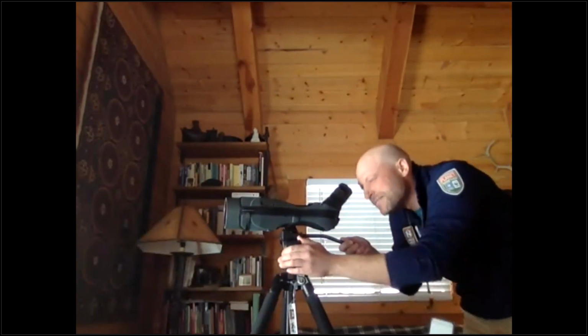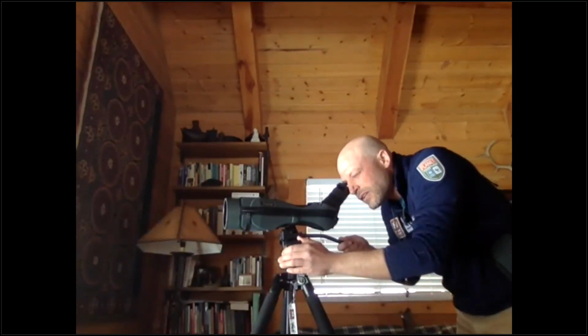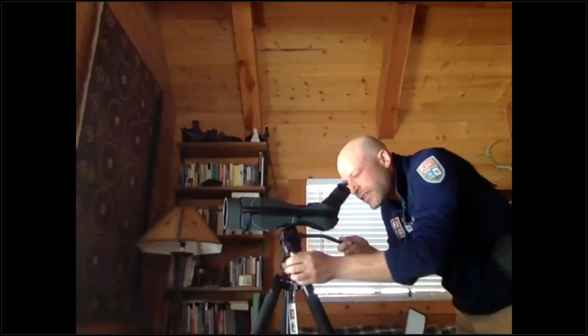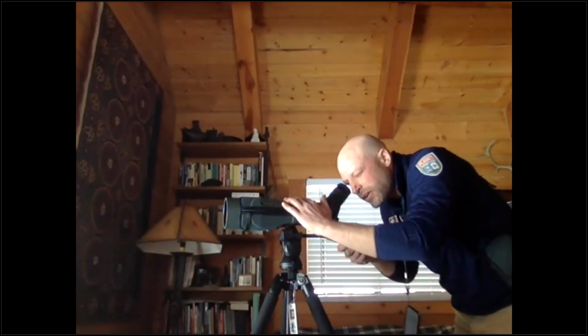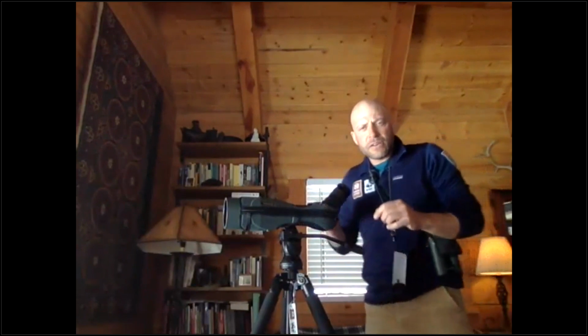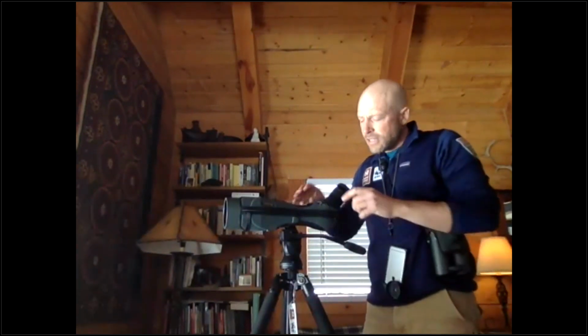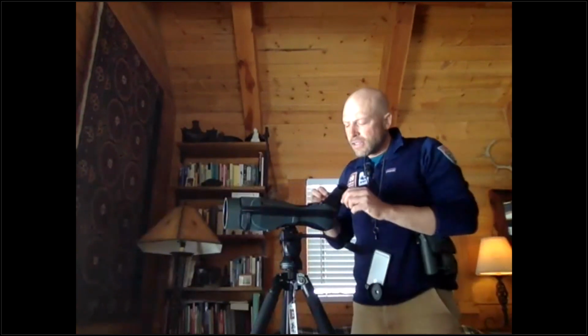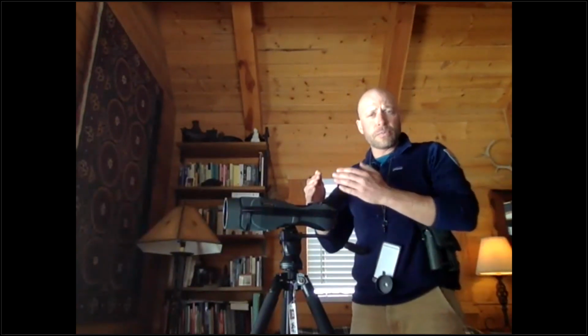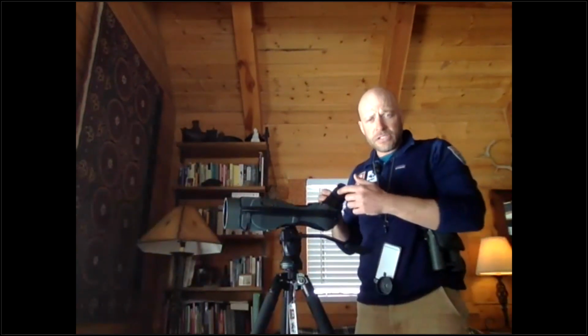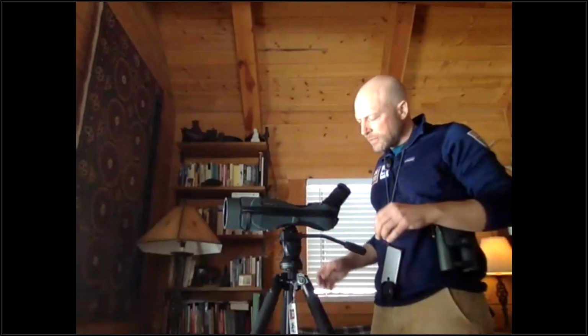Let's see. So I've got a black-capped chickadee here on the feeder, and I'm going to focus first. Now I talked about zoom, so I focused on my subject. With zoom, I want to be as wide angle as possible. In this case, 20 times. The scope goes from 20 to 60, but I want 20 times because I want as much light coming into the camera as I can, so I want as wide a view as possible.